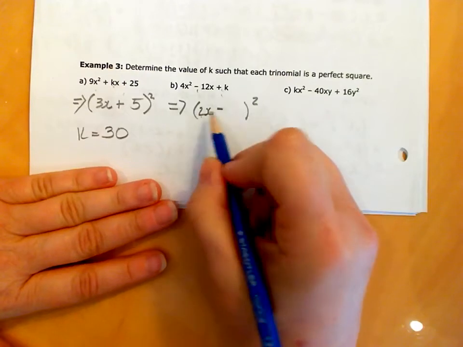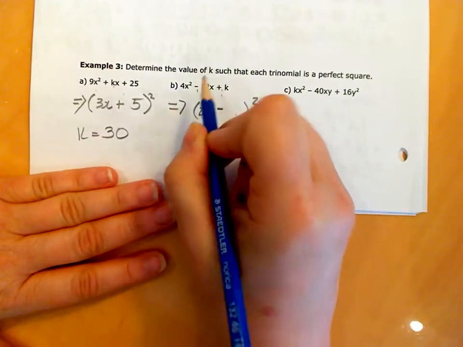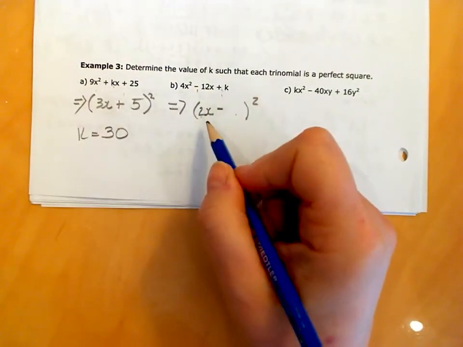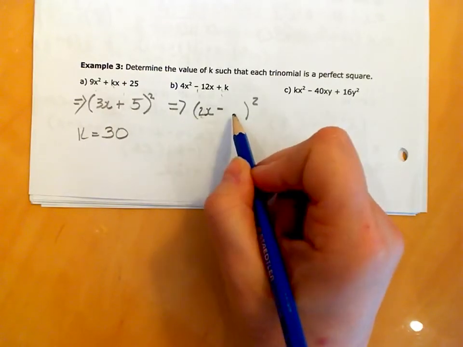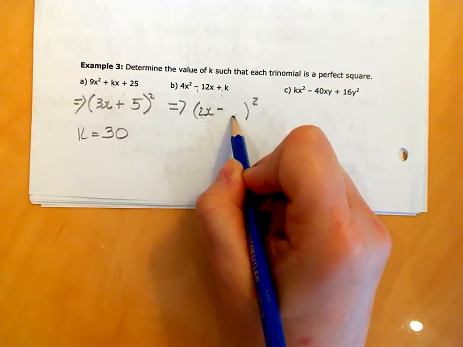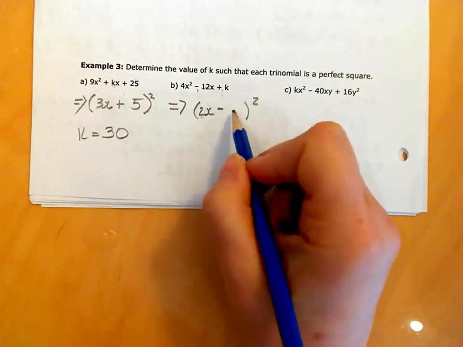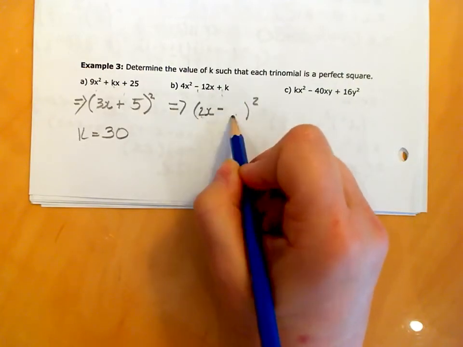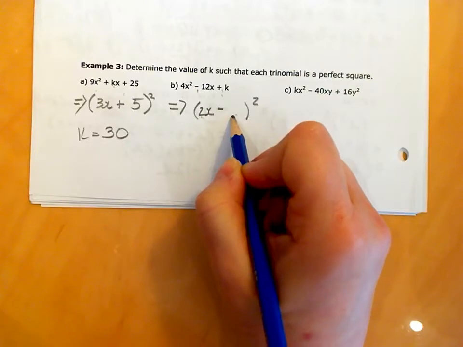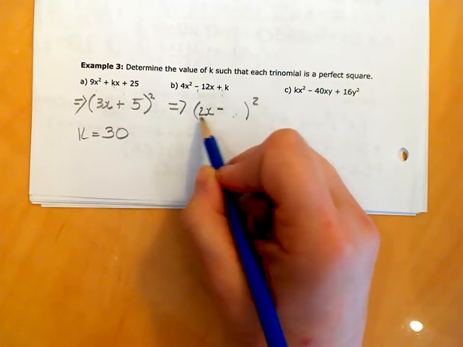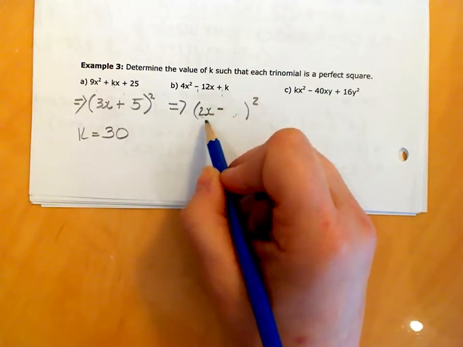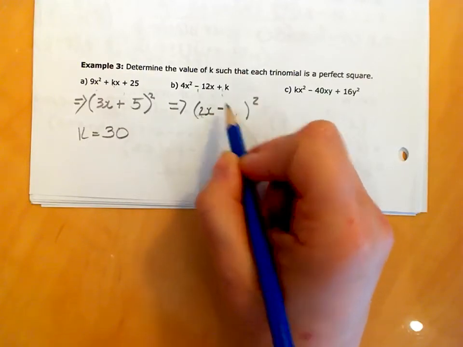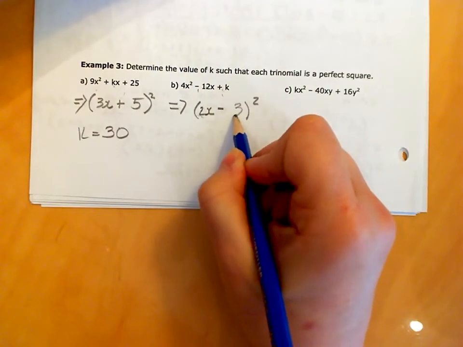And what times something doubled is 12? 2 times what, and then doubling it is 12. Well, let's try 1. Is 2 times 1 doubled 12? No, 2 times 1 is 2. Doubled is 4. What about 2? Is 2 times 2, 4, doubled 8? No. What about 3? 2 times 3 is 6. 6 doubled is 12. So that's a 3.